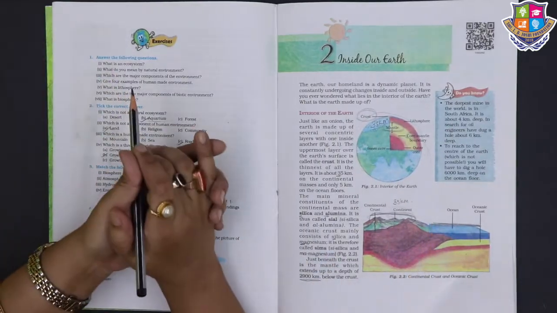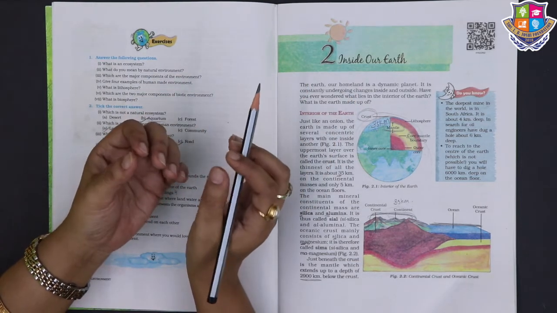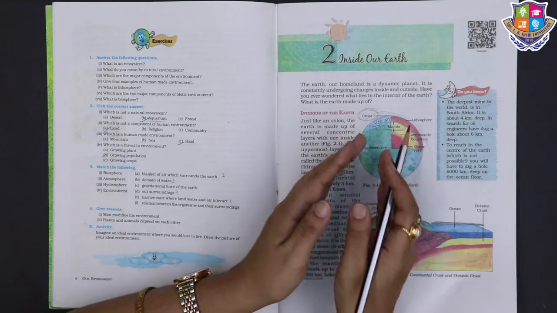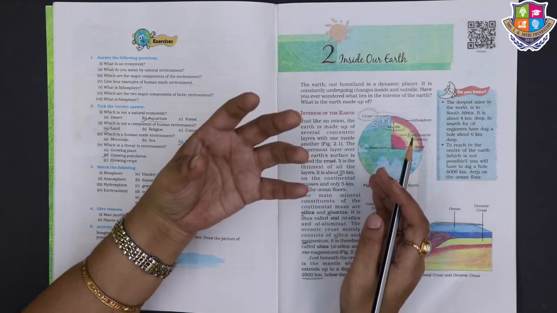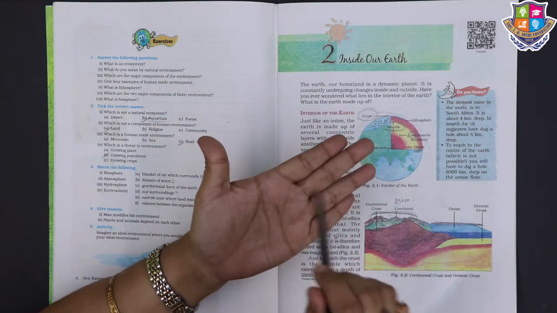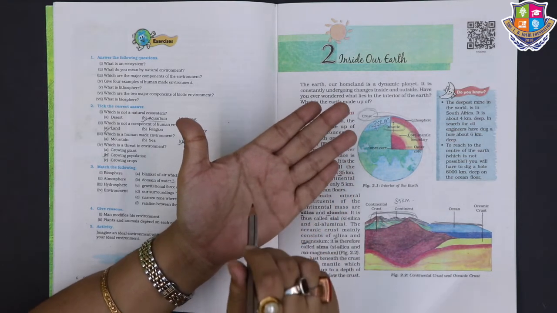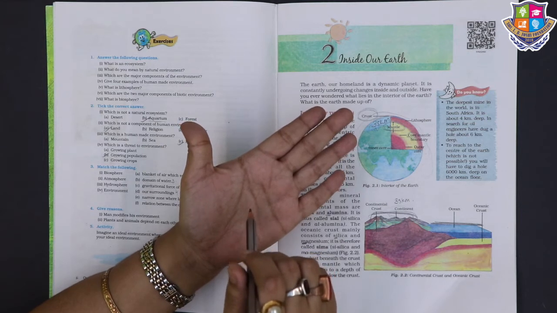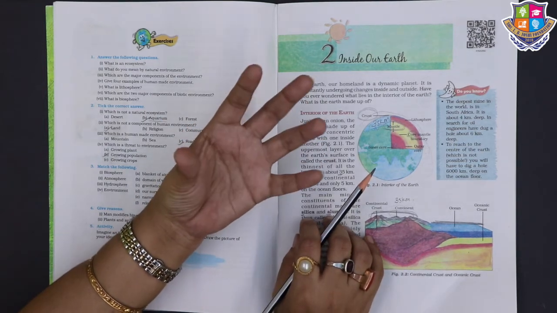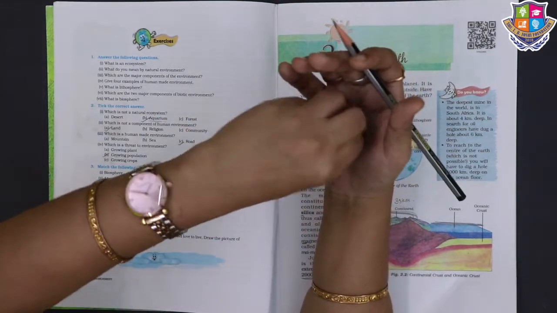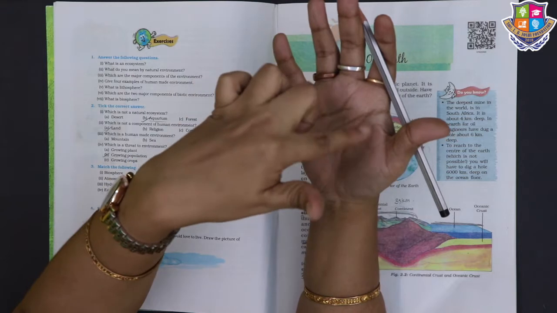Now the mantle, the second layer. The depth of the mantle is 2,900 km. And from this mantle, the volcanic eruptions begin. Where does the volcanic eruption take place? It takes place in the mantle layer of the earth. Whenever we see a volcano, we find that the lava comes out from the volcano's mouth, and that mouth is known as the crater of the volcano.